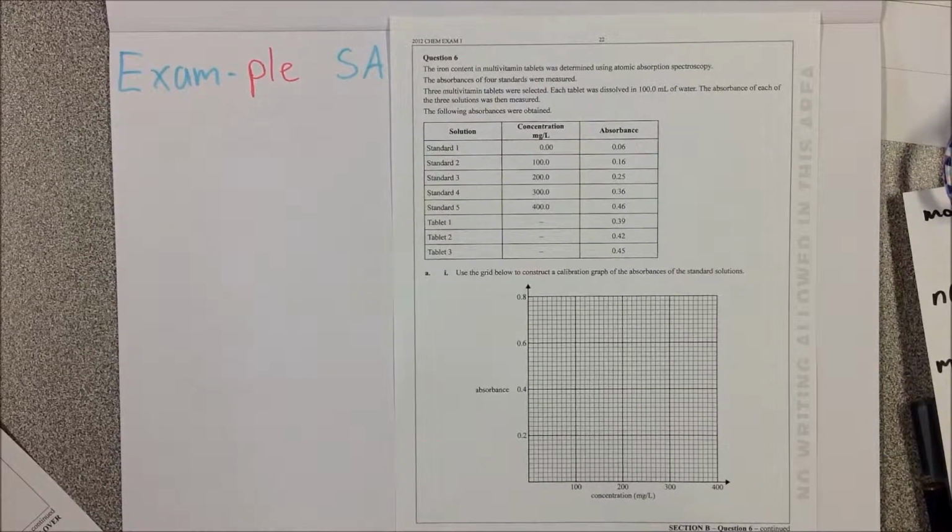The iron content in multivitamin tablets was determined using atomic absorption spectroscopy. The absorbances of 4 standards were measured, 3 multivitamin tablets were selected, each tablet was dissolved in 100 ml of water, and the absorbance of each of the 3 solutions was then measured. The following absorbances were obtained. Let's go to part A.